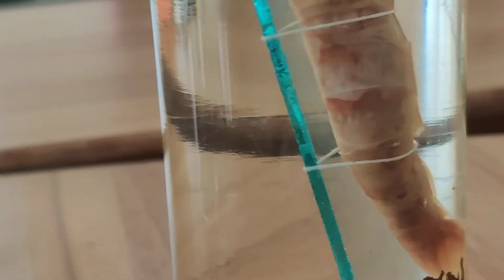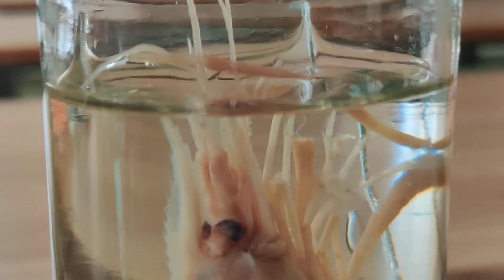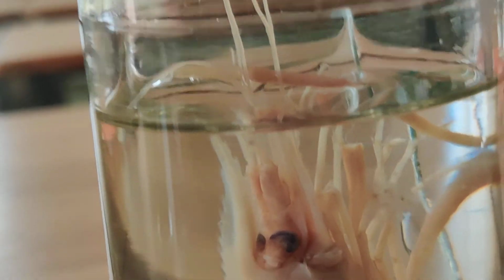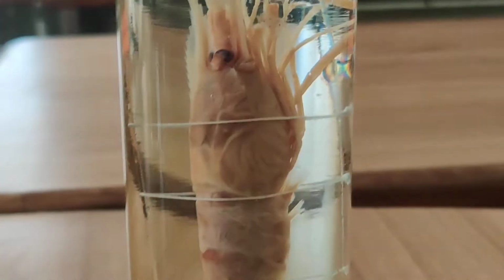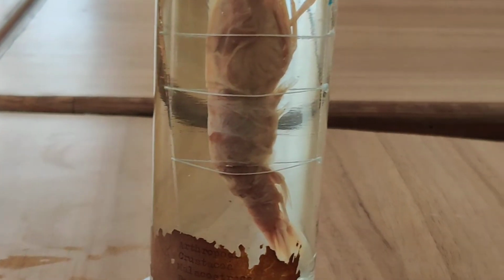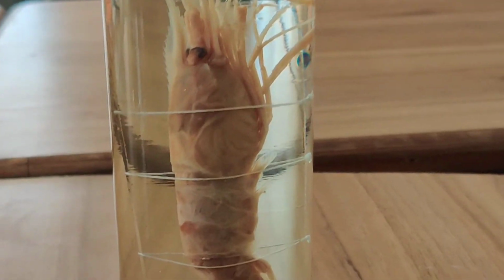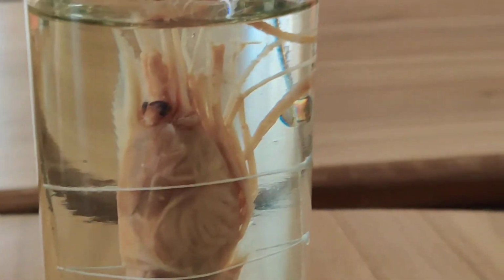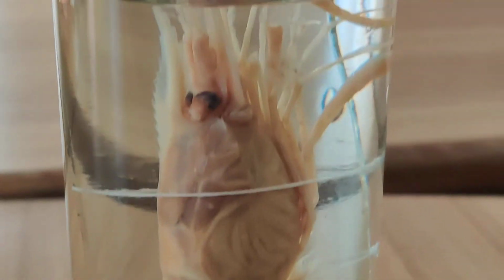Now, phylum Arthropoda. In phylum Arthropoda, this is the specimen of Palaemon, or prawn fish. It is prawn fish, belongs to phylum Arthropoda. You can see its stalked eyes and other appendages.